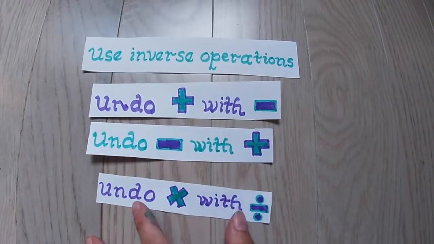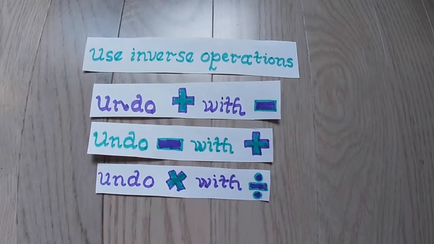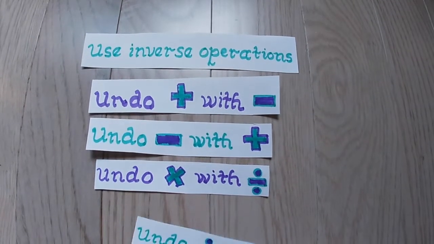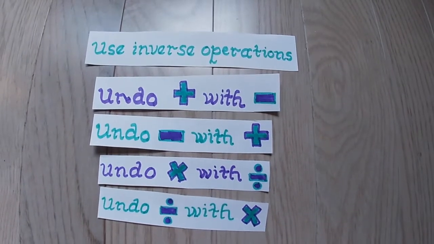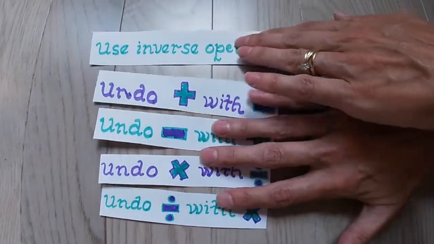Whenever we have multiplication, we want to undo multiplication with division. And likewise, we're going to undo division with multiplication. All right, let's work through an example.